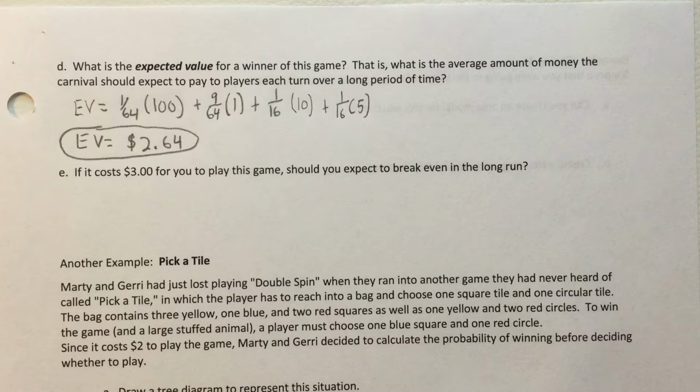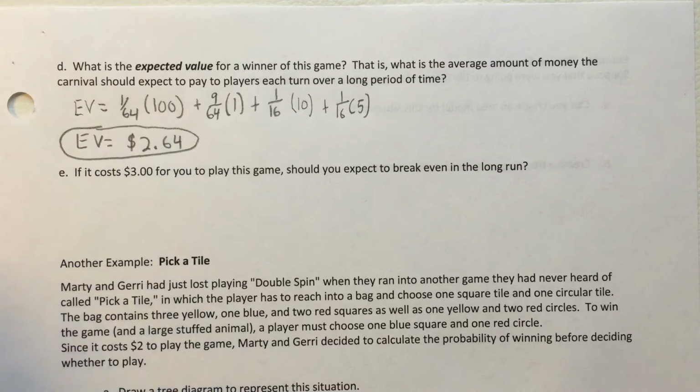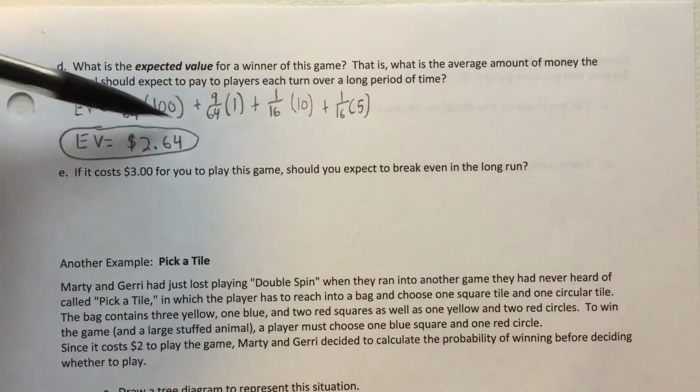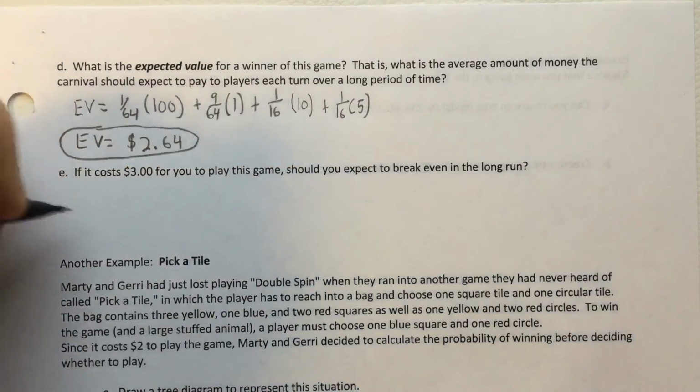If you only played it a short amount of time, yeah, maybe you get lucky and you win one of these bigger numbers early and then you can stop playing and then you win. But if you're going to play it hundreds or thousands of times, you're probably going to lose money because you're expected to only win back $2.64 and it costs you $3 to play.